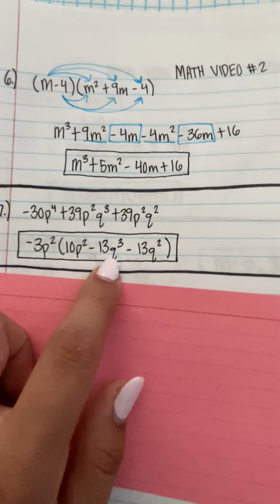Okay, so number 8, it says factor by grouping. So I went ahead and just split the problem in half. And then I went ahead and solved. So I got b(a plus 6), negative 2(a plus 6), and then I just rewrote it as (b minus 2)(a plus 6). So that's for number 8.